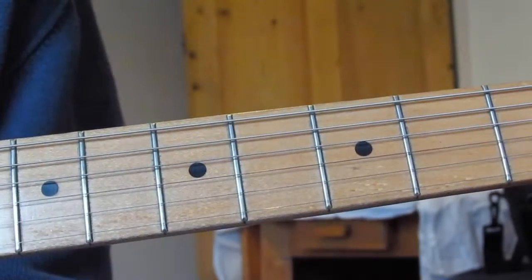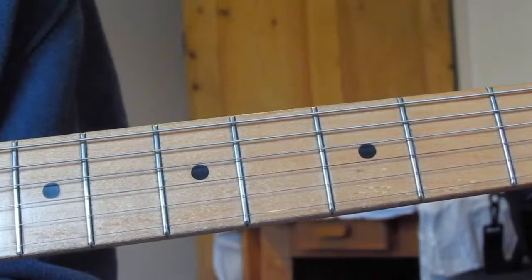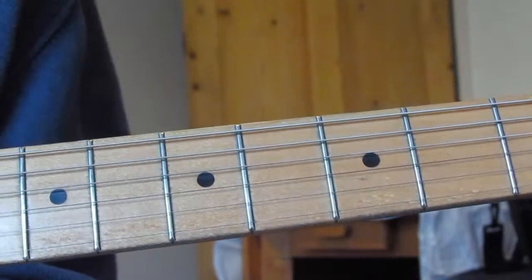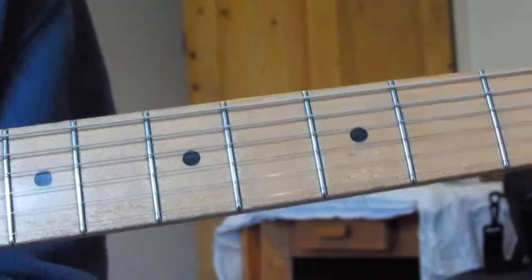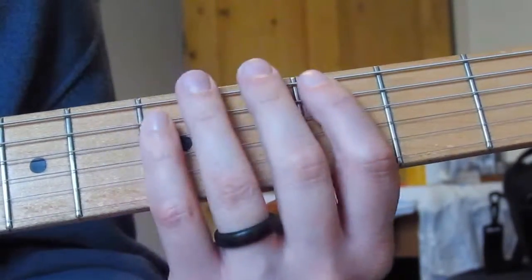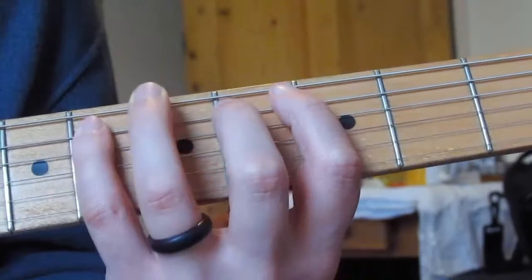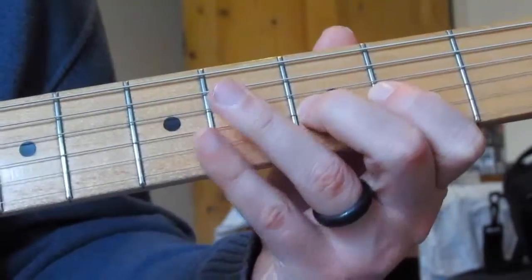Anyway, let's actually play the rest of the scale. So if you're very eagle-eyed and very clever, you will be able to work out that it's position 5. So position 5 of B flat major is going to be G minor position 1. Okay, so in this case, it's going to be 3, 5, 6, 3, 5, 6, 3, 5. Then it's going to be 2, 3, 5.